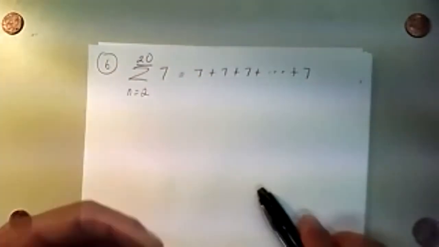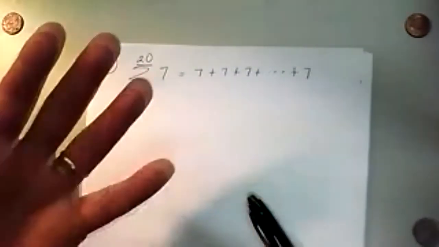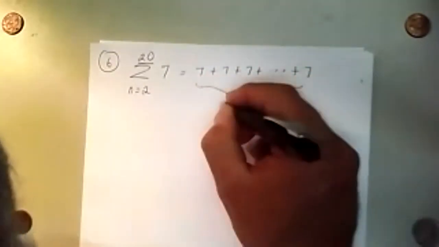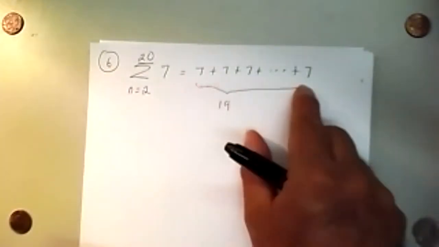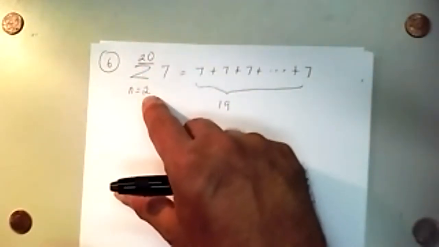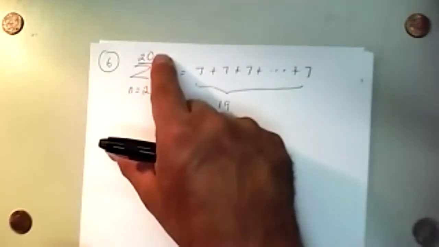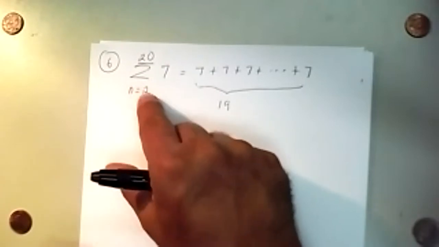So I guess we can use our fingers and say, well, start with 2 and then end with 20 and just figure out how many there are. So we can say 2, 3, 4, 5, 6, 7, 8, 9, 10, 11, 12, 13, 14, 15, 16, 17, 18, 19, 20. So it looks like we had 19 of them, because we start with 2 and we end with 20. Now, somebody could say, wait a minute, 20 minus 2 is 18, but you got 19. Yes, but we're counting the 2 itself.